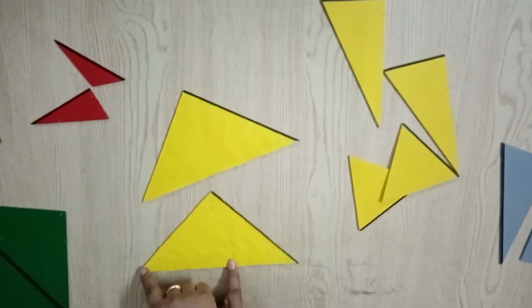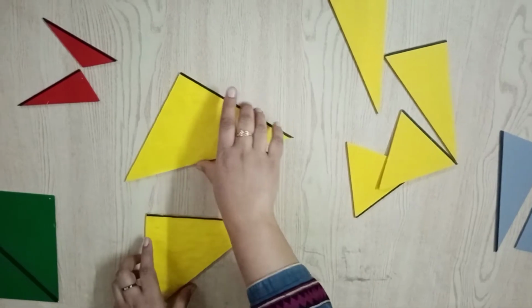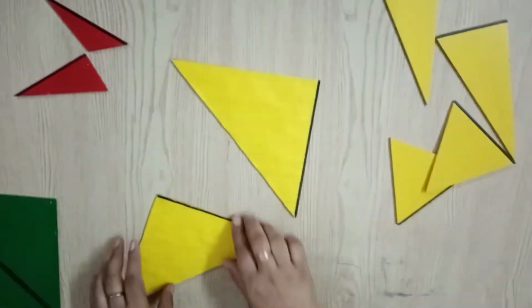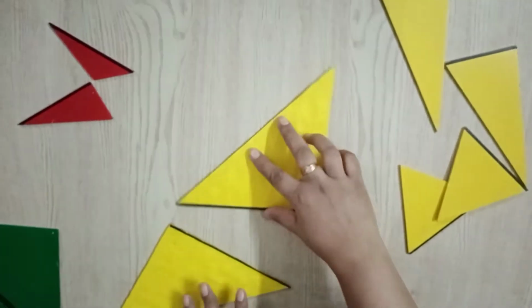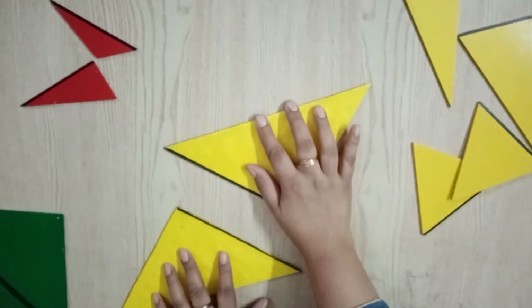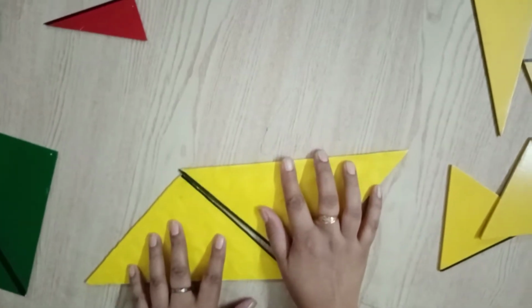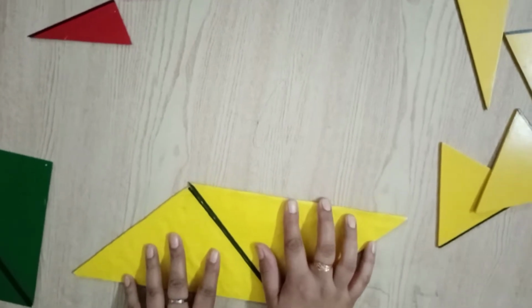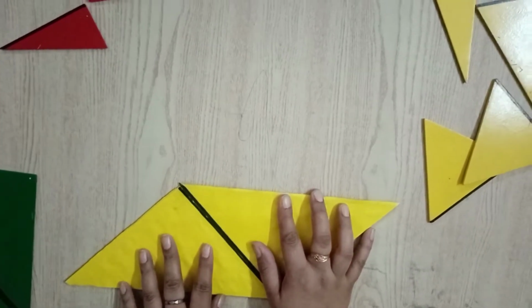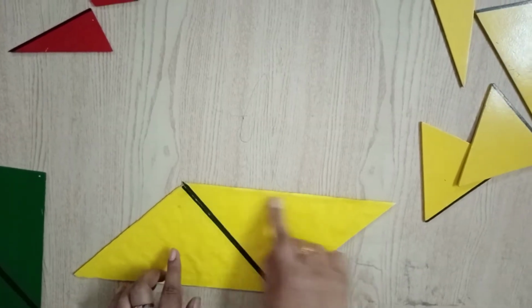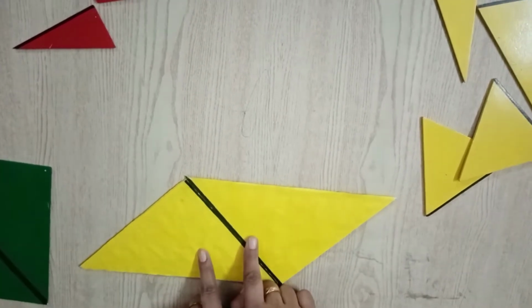Isosceles triangle we are having. Two isosceles triangle are making another shape. Let's see how these are making. Parallelogram. Two isosceles triangles are making one parallelogram.